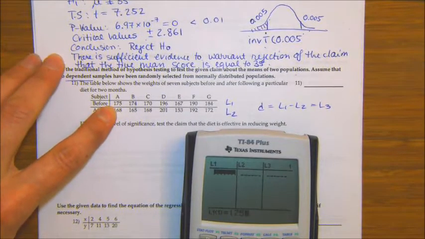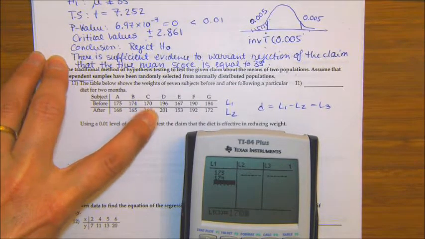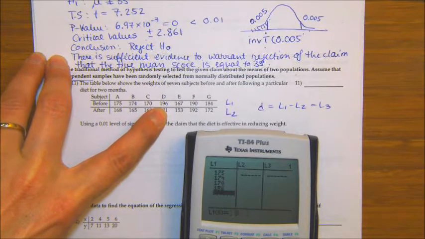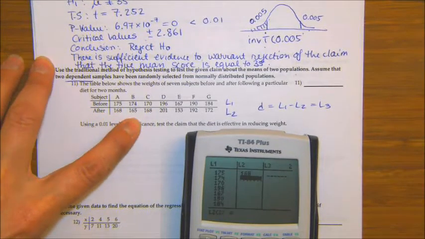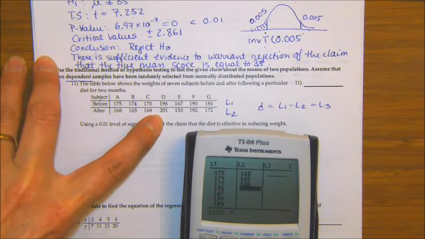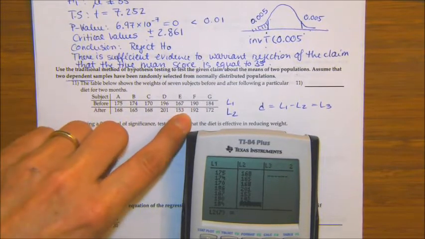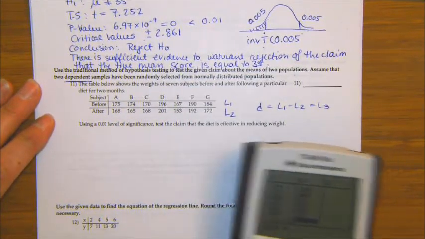The before numbers 175, 174, 170, 196, 167, 190, 184. Over here, we have 168, 165, 168, 201, 153, 192, and 172. Okay. Make sure these numbers match up.